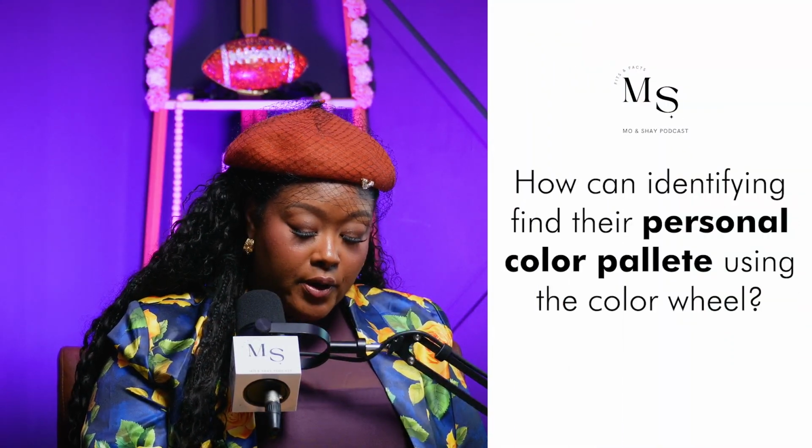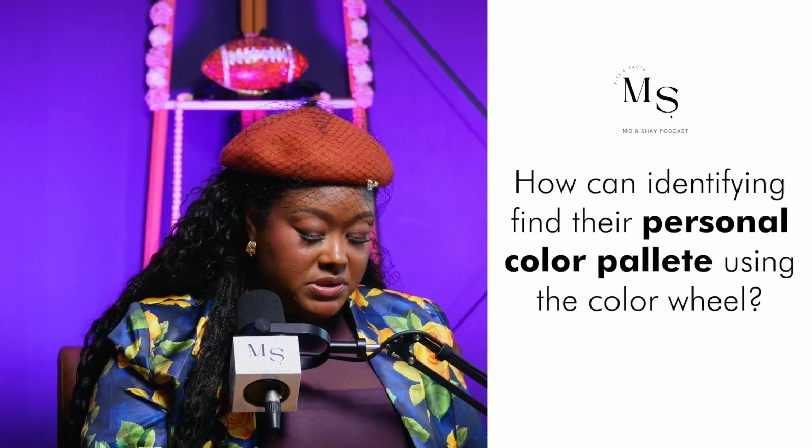And then Shay is going to close us out. How can people find their personal color palette using the color wheel? I'm not going to go all the way into details because we have a special episode coming up that will go into more details to show this. But you want to start with your undertones, and there are different methods on how to start. One method is you hold a white piece of paper next to your face in natural light, and then a cream one, which makes your skin look more alive. It tells you whether you run warm, cool, or neutral.